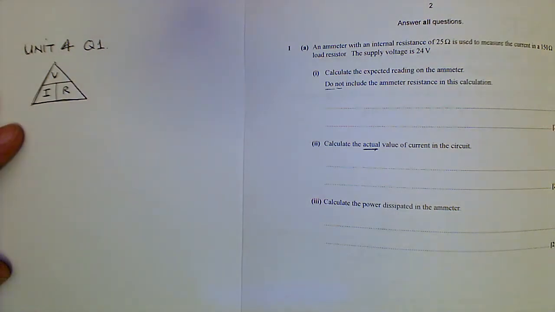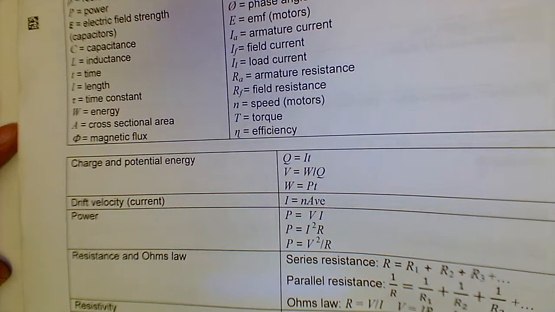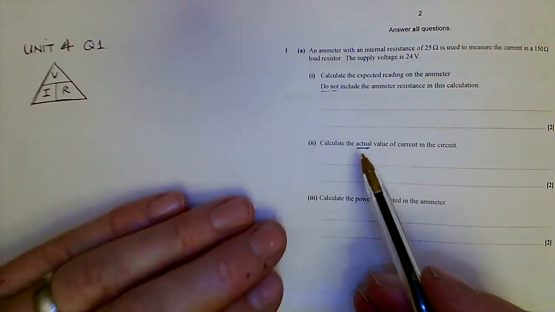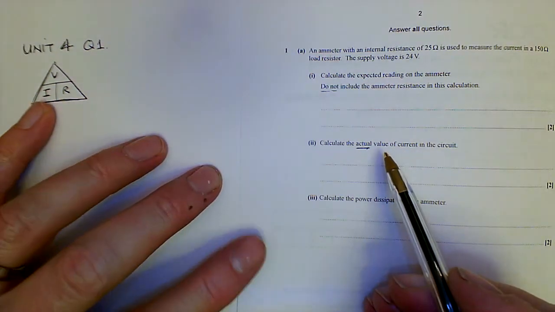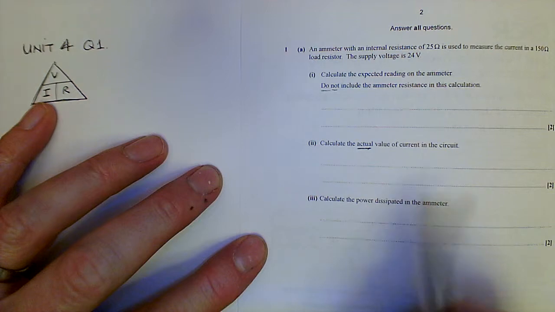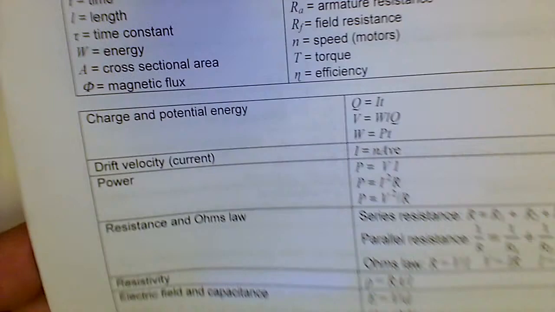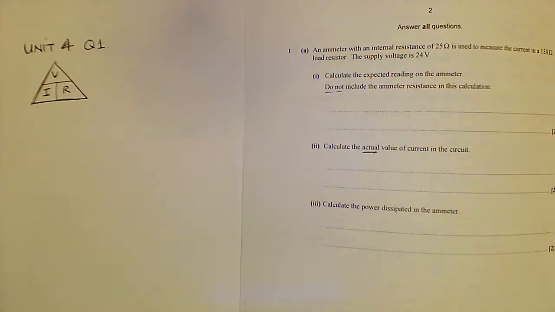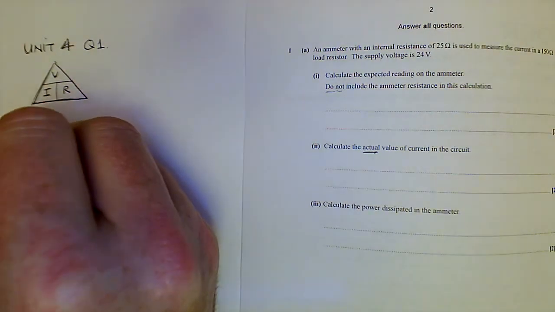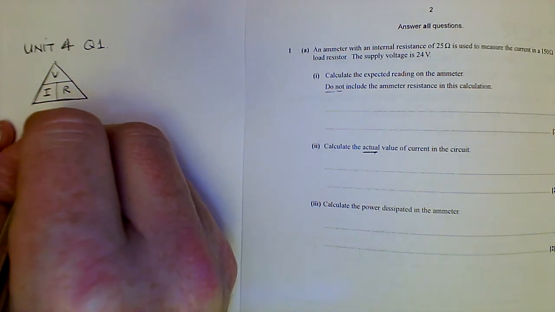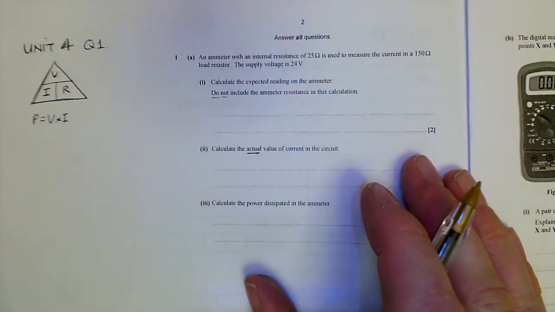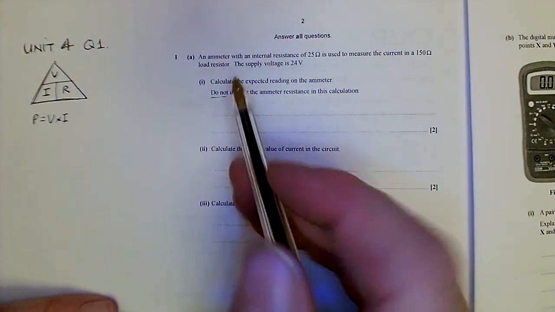And again, I'm keeping my formula booklet handy. I'm looking through the question, it's calculating the actual current, that's I, in the circuit. Calculate the power, so power is going to be P equals VI. So I'll make a little note of that to myself. P equals V times I. Okay, so I'm just thinking about the question, getting myself prepped.